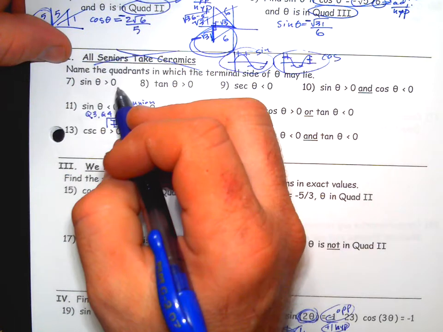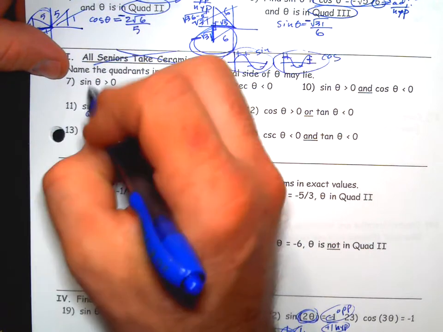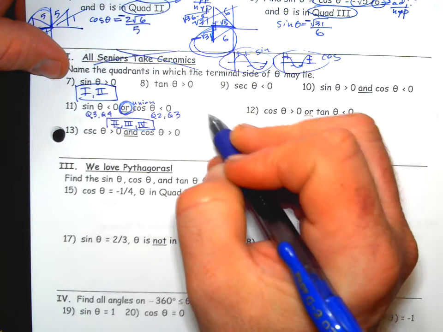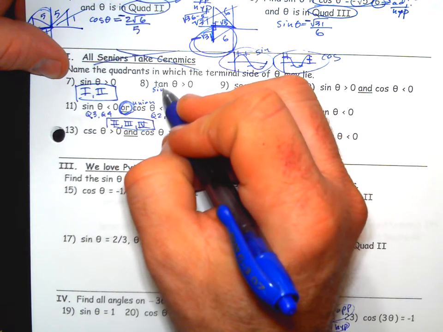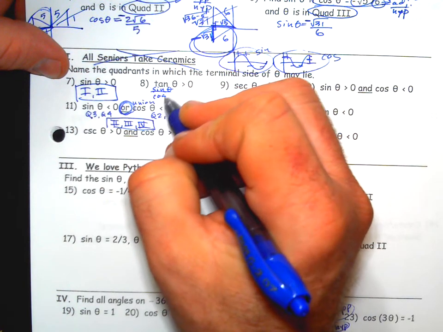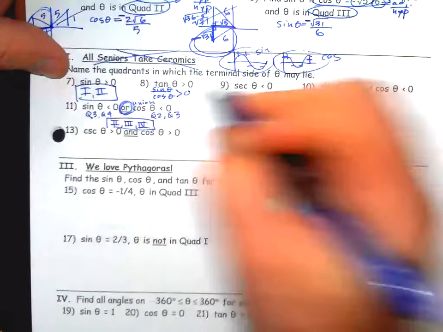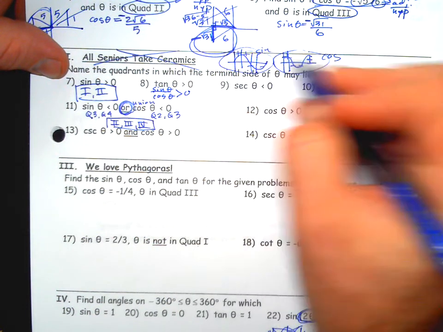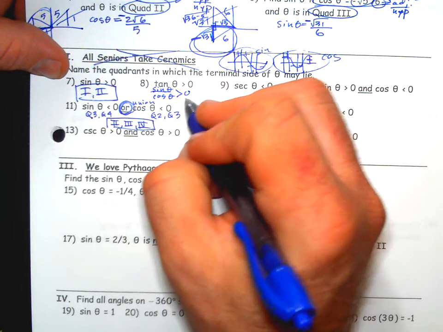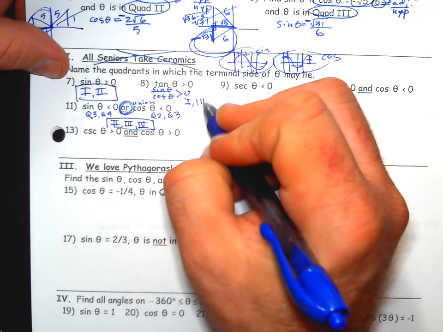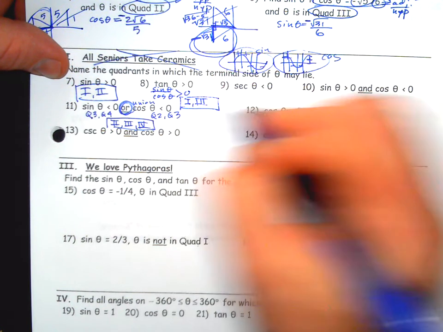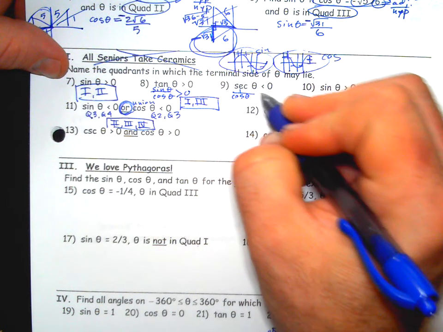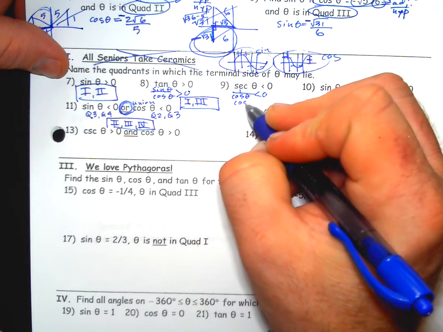So where is sine positive? Quadrants 1 and 2. Where is tangent positive? Well, that means where is sine over cosine positive, which means where are sine and cosine the same sign? Quadrant 1, they're both positive. Quadrant 3, they're both negative. So quadrant 1 and 3. Where's secant negative?